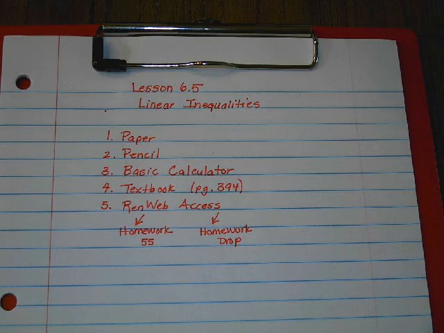We are going to move on to lesson 6.5 today. We're going to do linear inequalities. For today's lesson, you're going to need paper, pencils, a basic calculator, and your textbook. We're going to be on page 394. You're going to need access to your RenWeb to download the homework, and also to be able to send the homework back through Homework Drop.